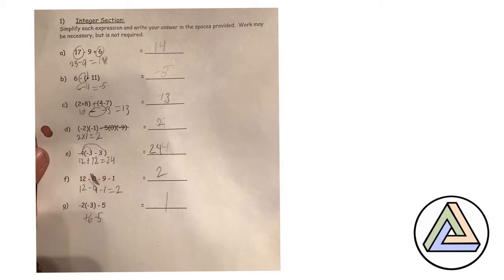12 minus 0 is just 12, and then we have the 12 minus 9 minus 1. So 12 minus 9 is 3, minus 1 is 2, so that is correct as well. Using PEMDAS, we're going to want to multiply these before we add or subtract these two terms. So let's multiply these two numbers first. We've got negative 2 times negative 3, that is a positive 6 minus 5, and that would definitely be a 1. So it looks like my student rocked this section.